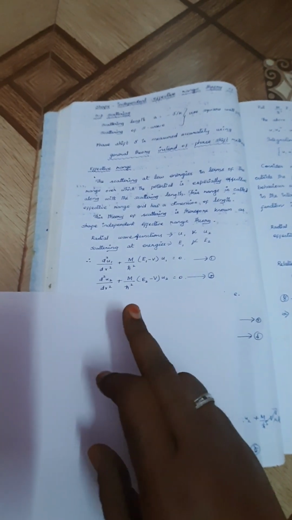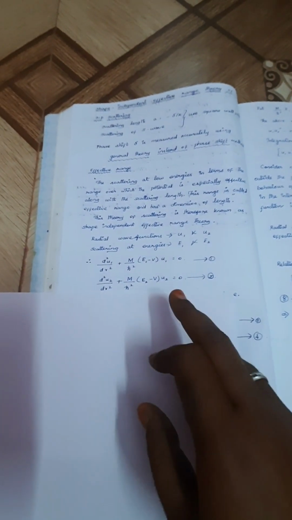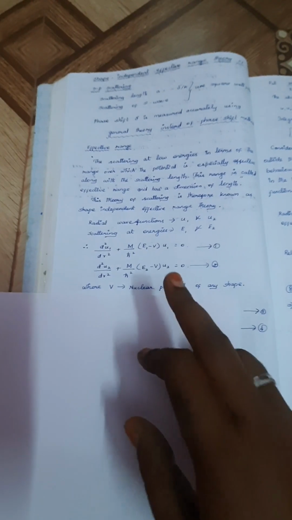So it is d squared u1 by dr squared plus m by h cross squared times (E1 minus V) into u1 is equal to 0. In a similar equation, u1 is replaced by u2 and E1 is replaced by E2, which is the second equation. Here in this equation, m is the mass of the particle, and we have used NP scattering. Neutron and proton have almost the same mass, with only a slight difference, but in this case we use the reduced mass, denoted as m, and V is the nuclear potential.